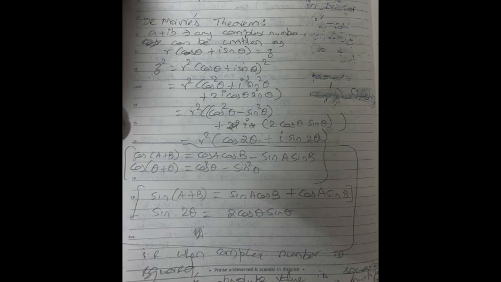So that is equal to r square into cos square theta minus sin square theta plus i into 2 cos theta sin theta, which is equal to r square into cos 2 theta plus i sin 2 theta.